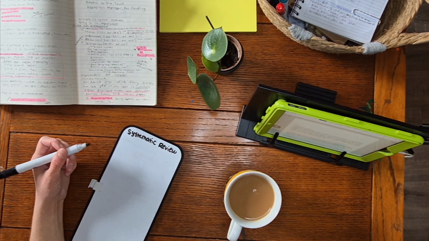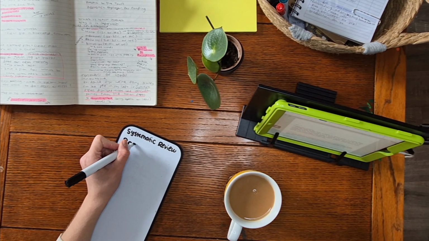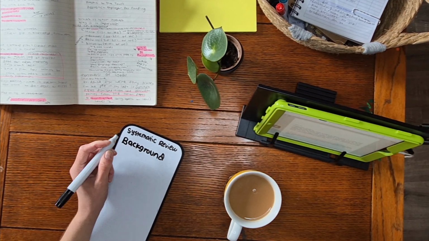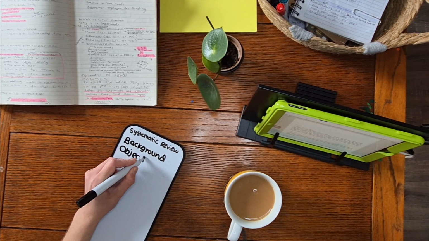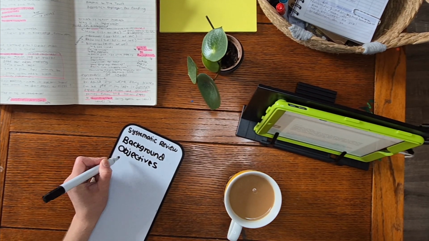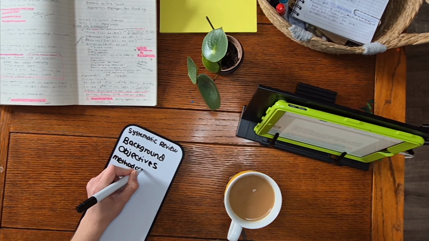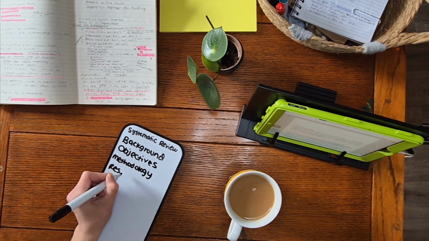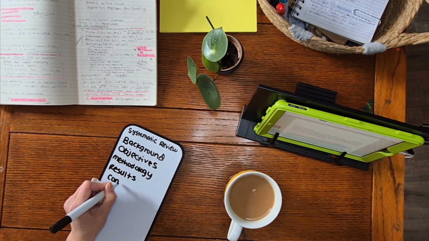Throughout your systematic review, it's going to be broken down into broad sections. So we've got the background, and then we've got the objectives, then we've got the methodology, got the results, and finally the conclusion.